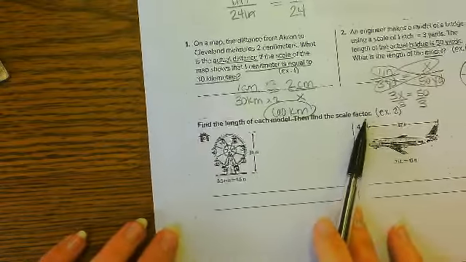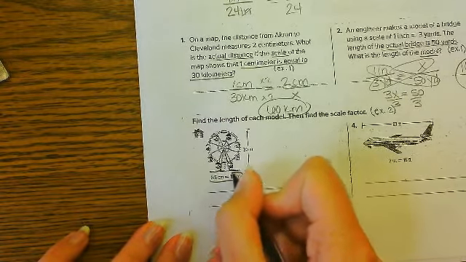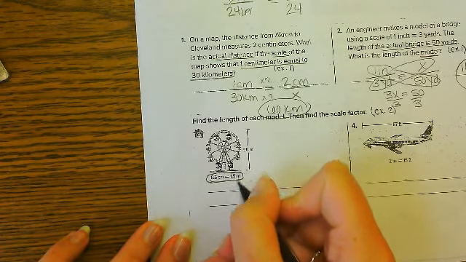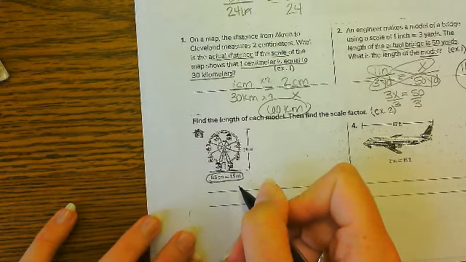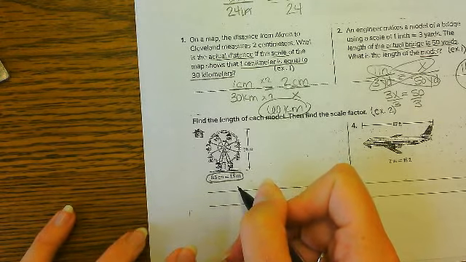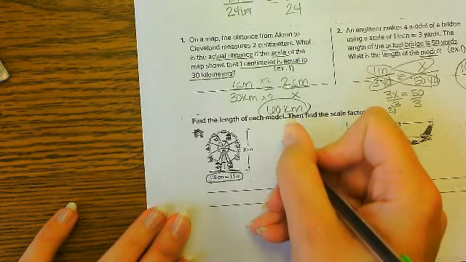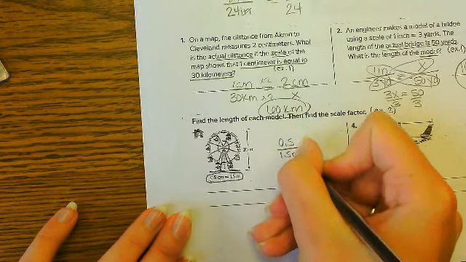Alright, let's go back to some scale factor problems. Some example 2 problems. Right here we have to turn this centimeter meter information into all centimeters. Well, I do know that there are 100 centimeters in a meter.